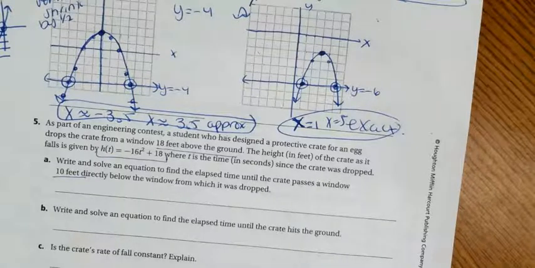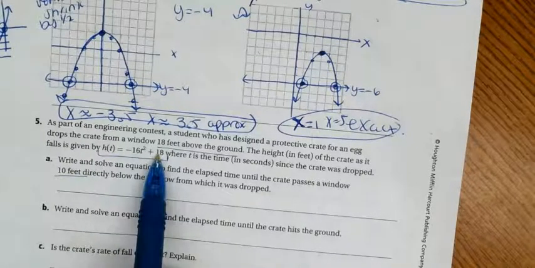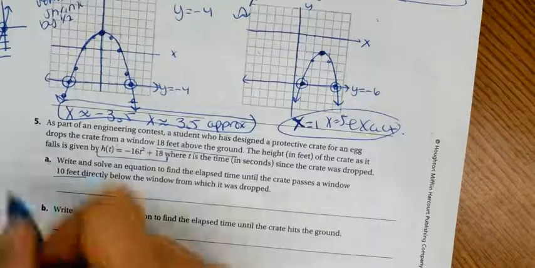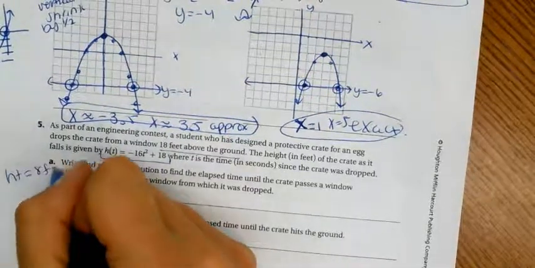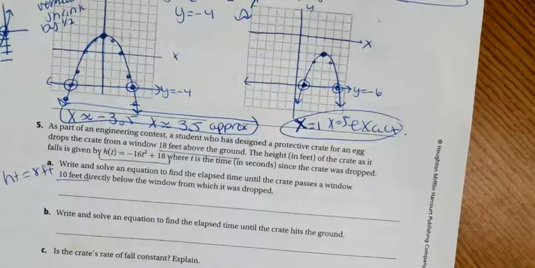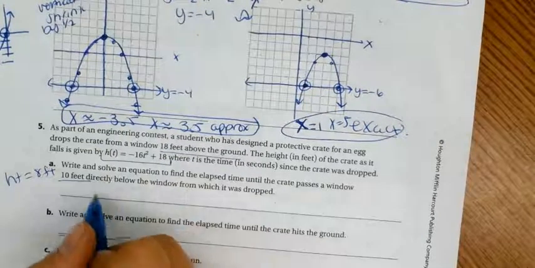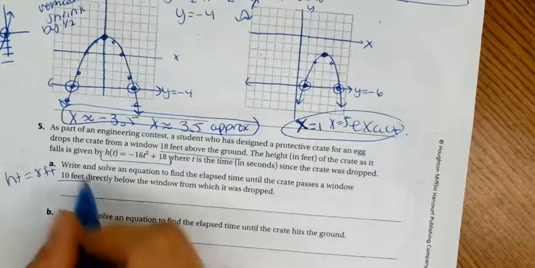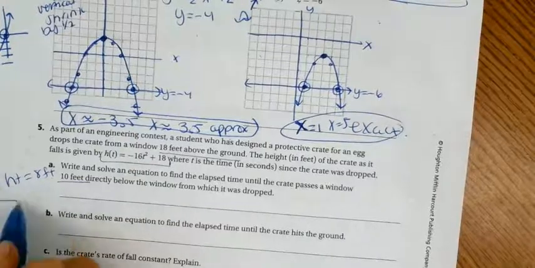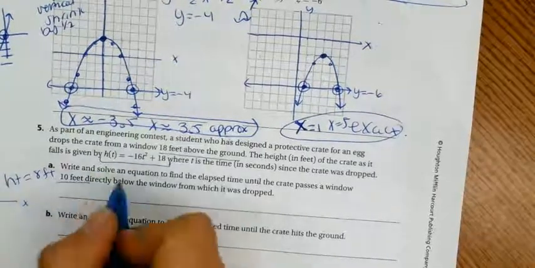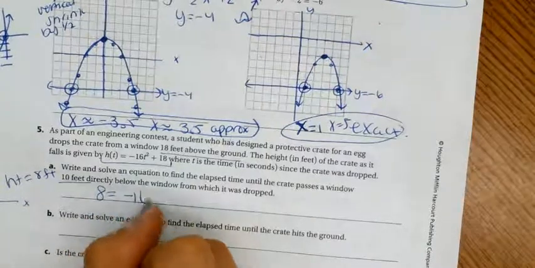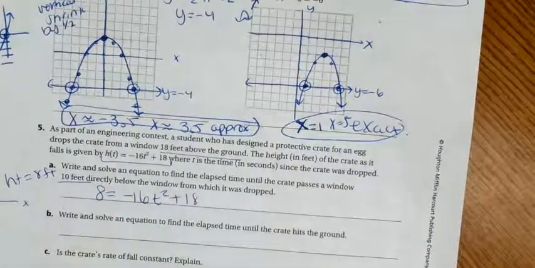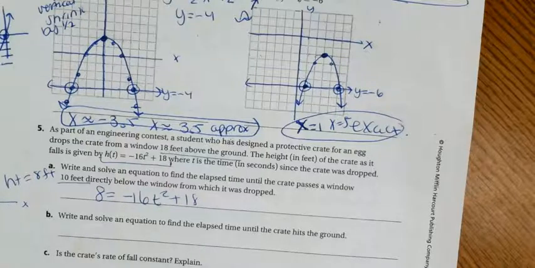If it's 10 feet below the window that's at 18 feet, it's at a height of 8 feet. So we're looking when it's at a height of 8 feet, right? Because it's 10 feet lower, and it's at a height of 8. Do we agree? All right, so we're looking for 8 feet for our height. Our height is our y, so it's going to be 8 equals negative 16t squared plus 18. That's our equation.